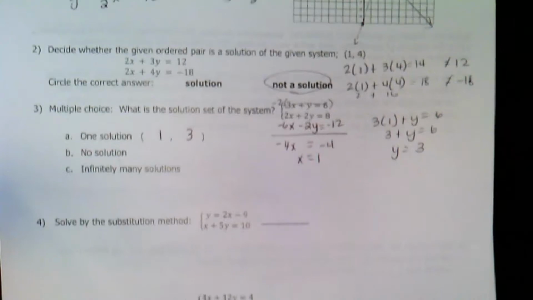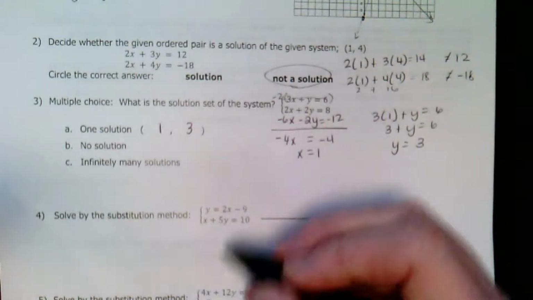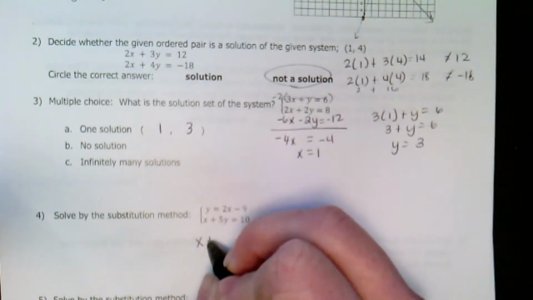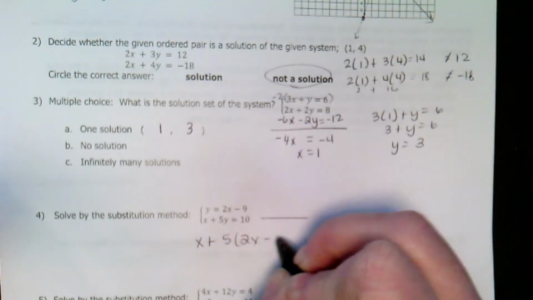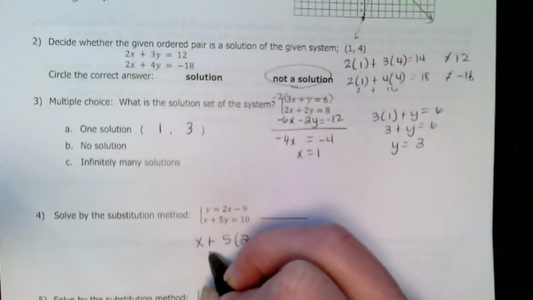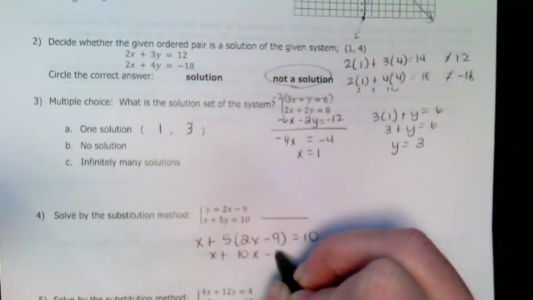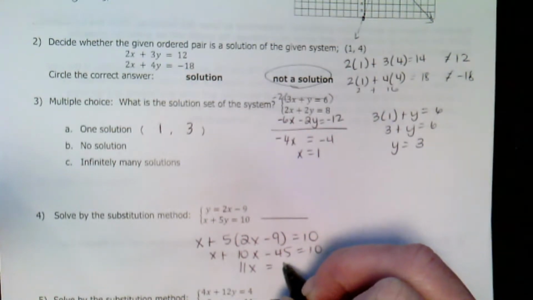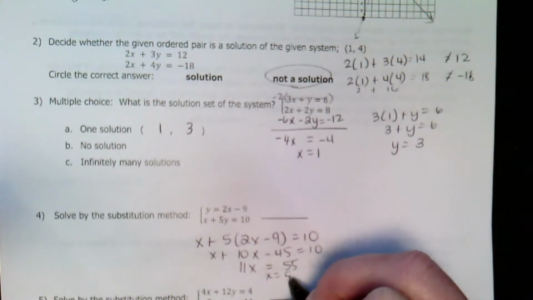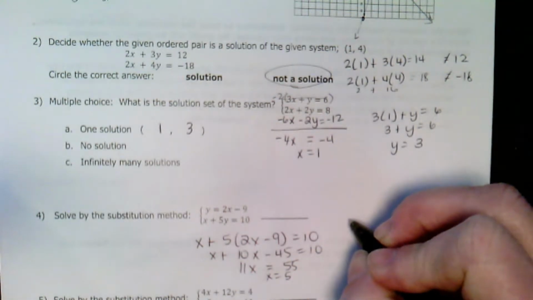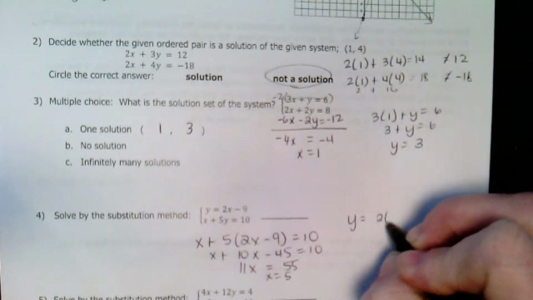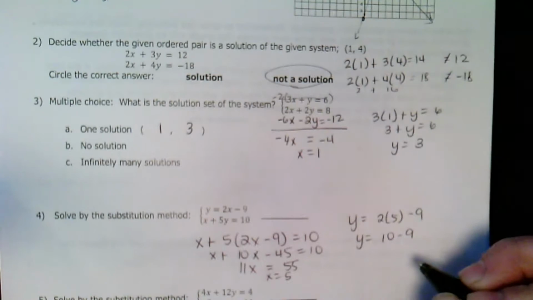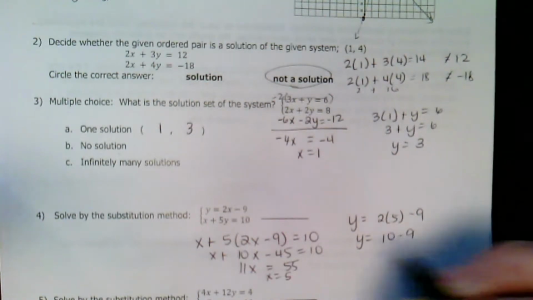Alright, number 4, substitution method. So they already got a variable down, so we can just plug that right in where we see y. And then simplify it. So I get 5 for x, and if we just plug that into an original equation, we can get our y. So I get 1. So we get 5 and 1.